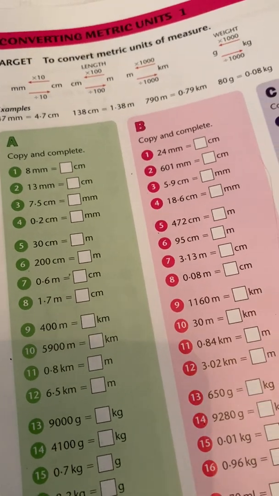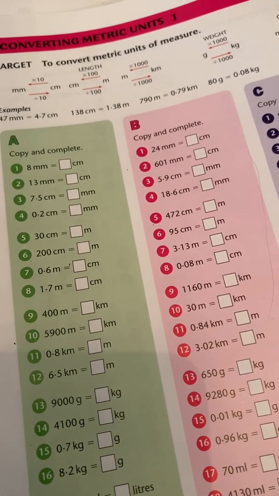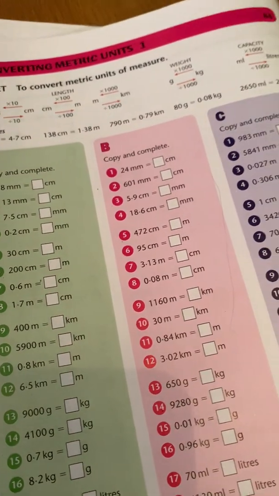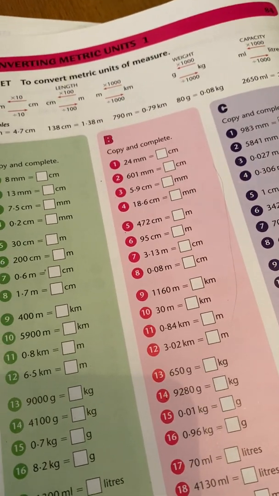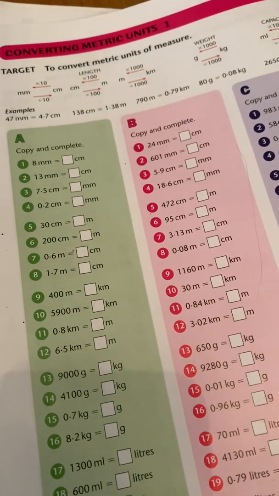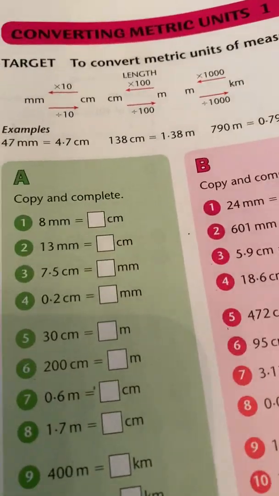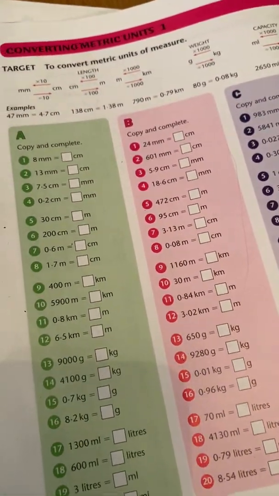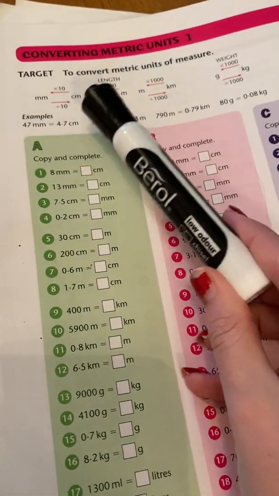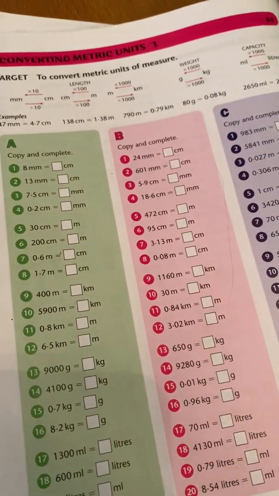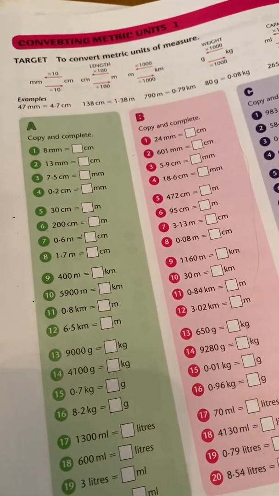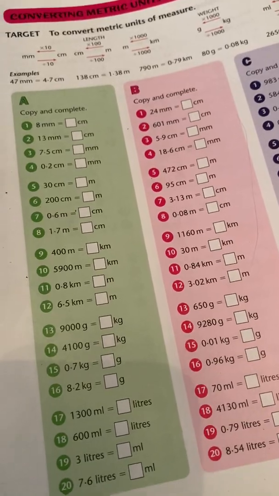You will have seen these before. It's millimetres, centimetres, metres, kilometres, grams, kilograms, millilitres and litres. We've all heard of them. It's just how we go between them. Now they have put on here a little guide to how you go between them. It might be worth you having a little peek at that as you're working. I'm going to explain to you what I think would be an easier way to do it.